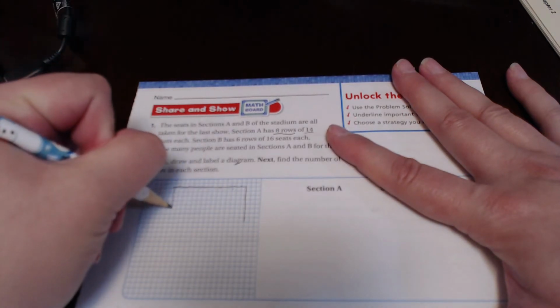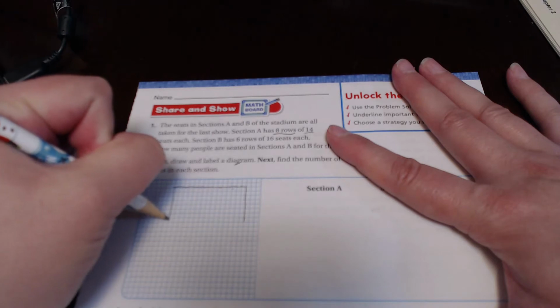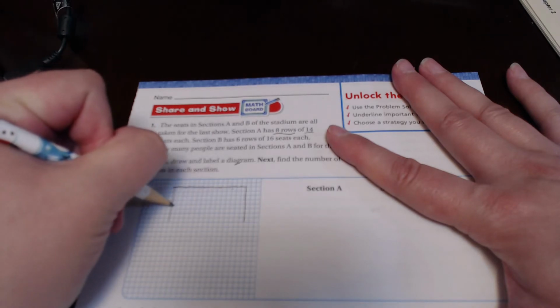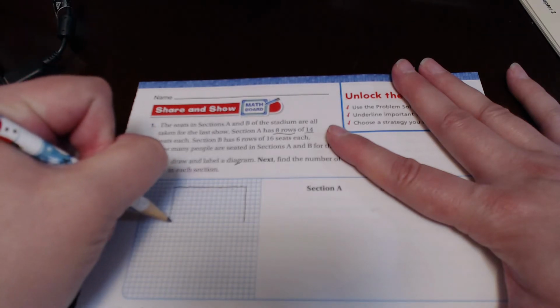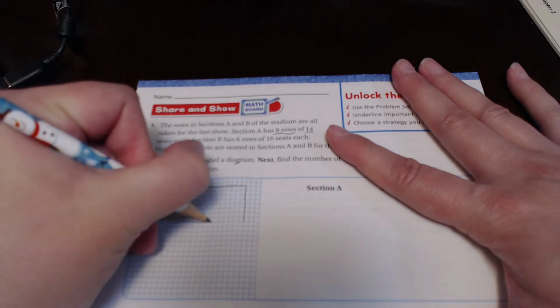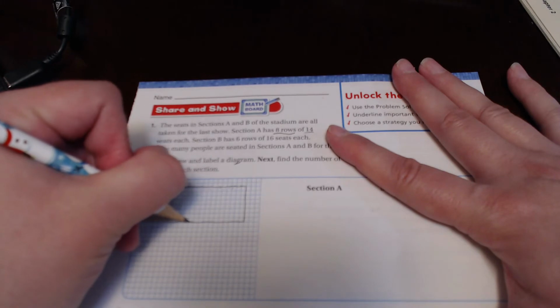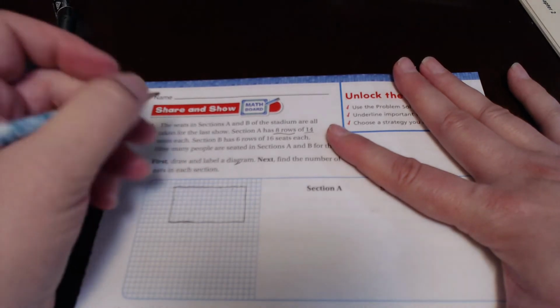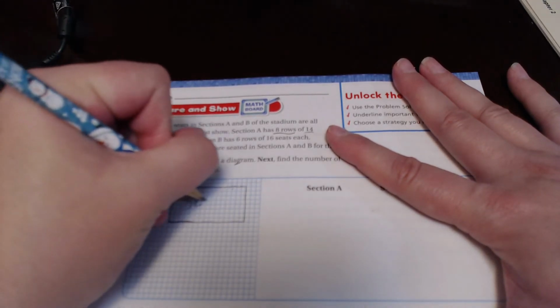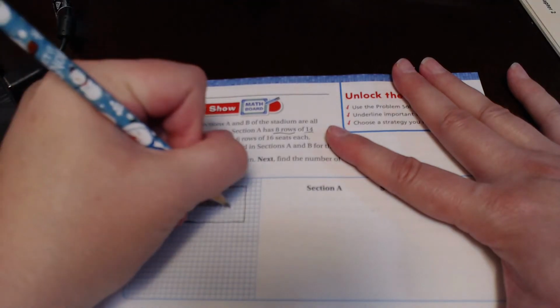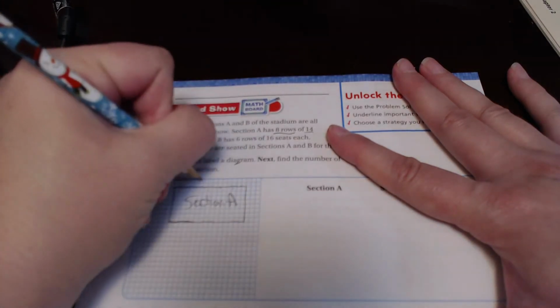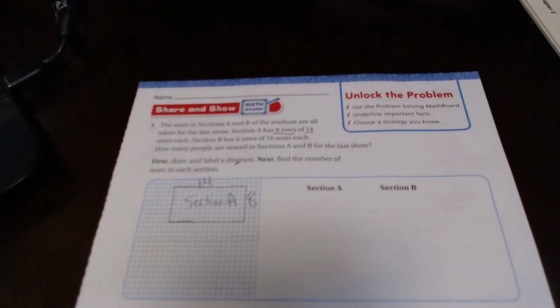Okay. Make this a nice block. 1, 2, 3, 4, 5, 6, 7, 8. Double checking my count because these are such tiny little squares and Miss can't see them very well. And we're going to call this section A. And it has 14 and 8.